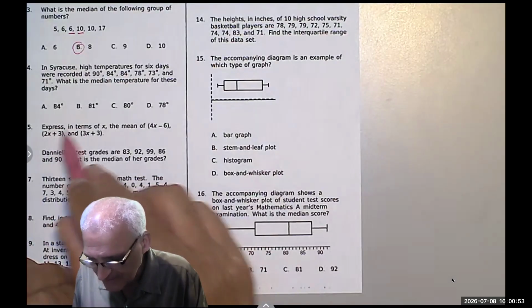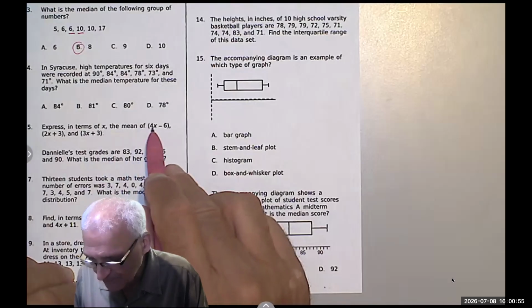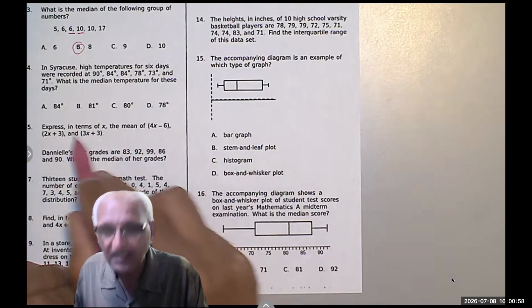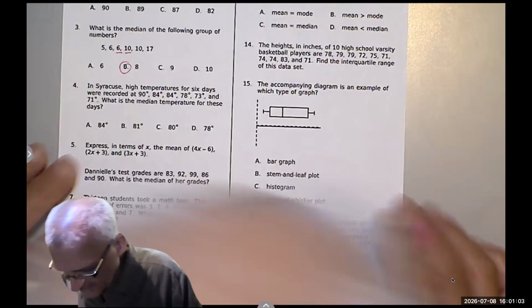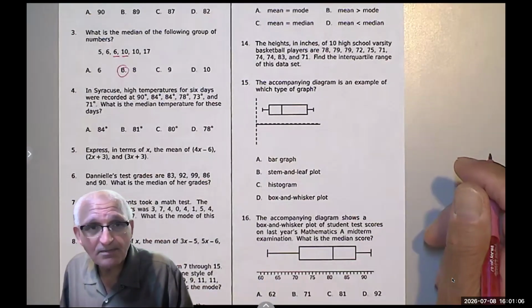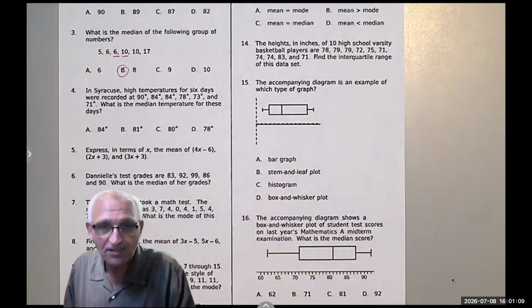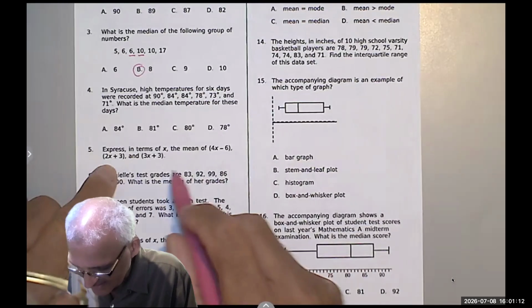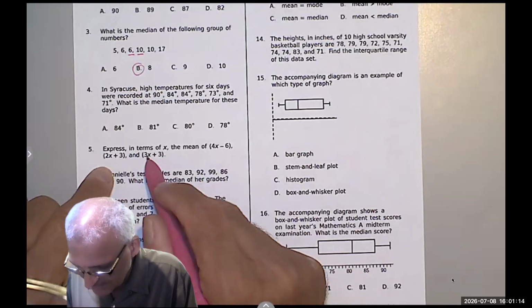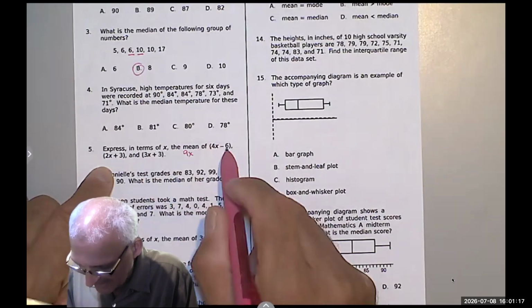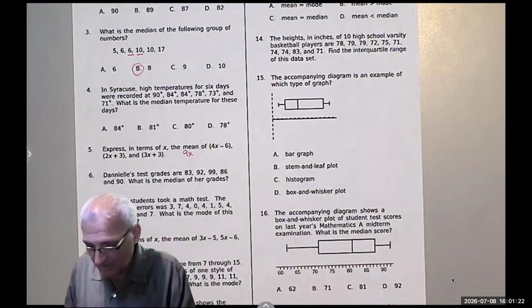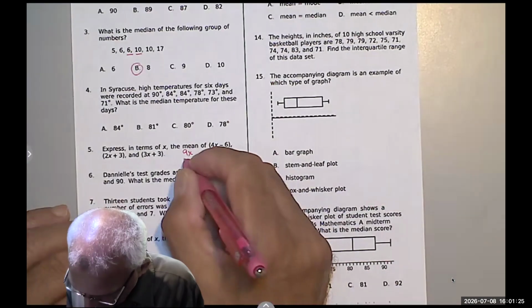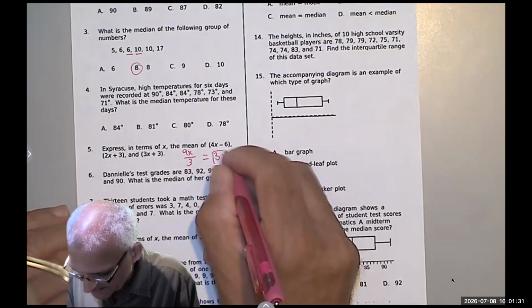Number 5, express in terms of x the mean of 4x minus 6, 2x plus 3, and 3x plus 3. So how do I do that? Well, as we can see, there are 3 data points. And if you want the mean, you add them up and divide by 3. So if I add the x's, I have 4x plus 2x plus 3x is 9x. And negative 6 plus 3 is 0. So you get 9x plus 0, which is 9x. You divide by 3 because there are 3 data points, and you get 3x as the answer.